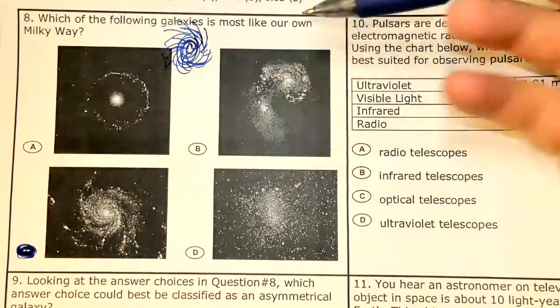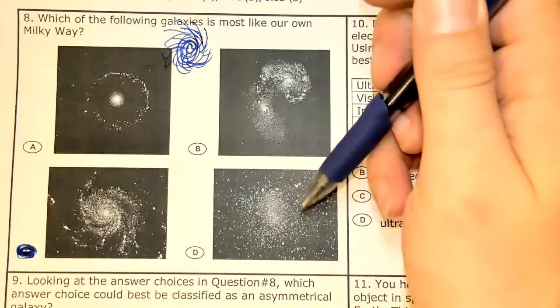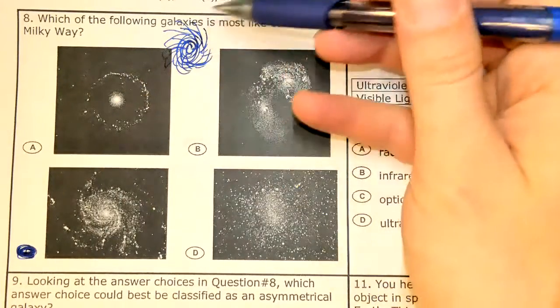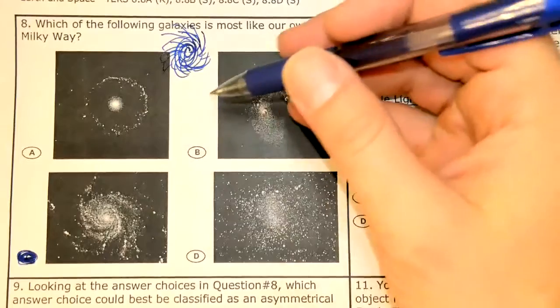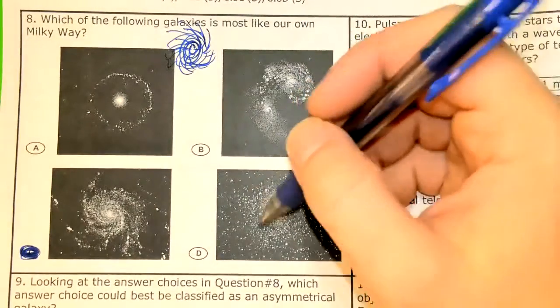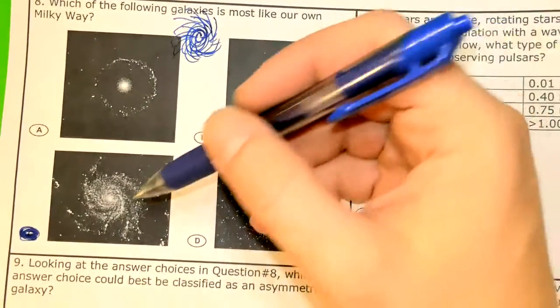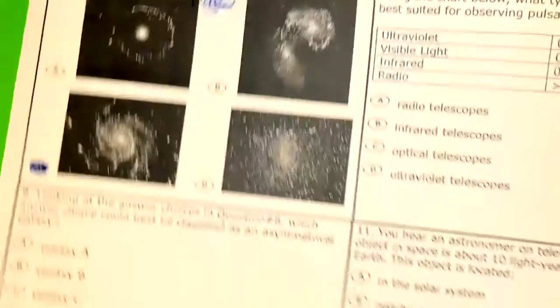It's not going to be asymmetrical or elliptical or irregular. Elliptical means circular, and asymmetrical means the opposite of symmetrical. We'll cover that in number 9. And it's not going to be irregular, meaning no shape whatsoever. Our Milky Way galaxy is a spiral galaxy, number C.